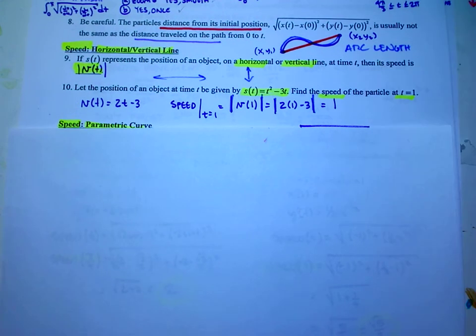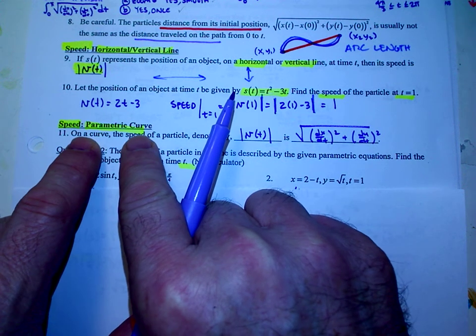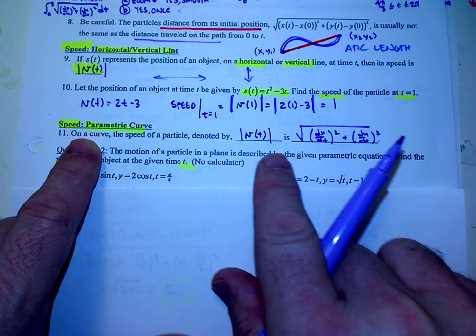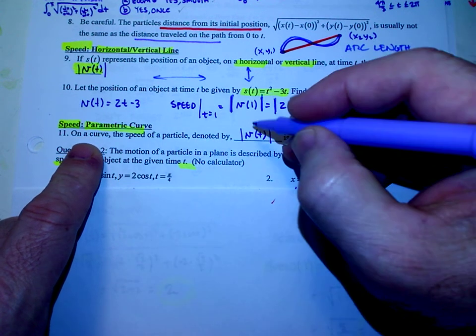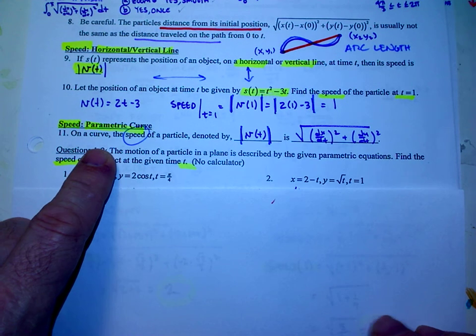Okay. Next, let's take a look at that same idea, but now what if I have a parametric curve? Well, it's still denoted by the absolute value of v of t is our speed.